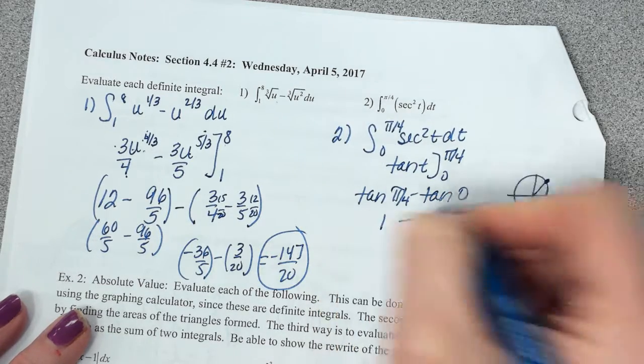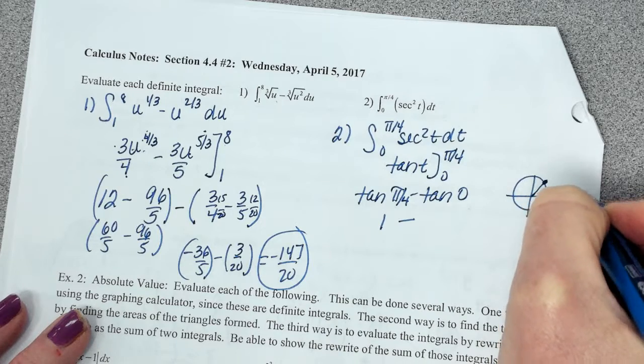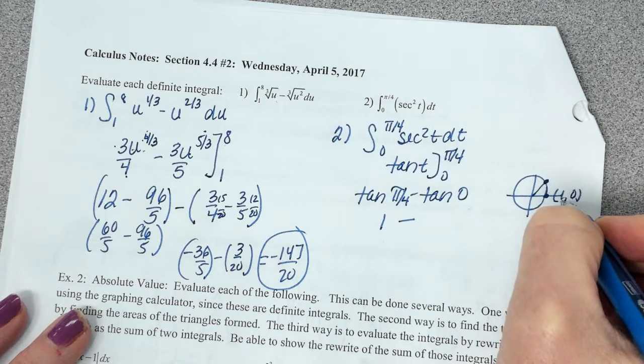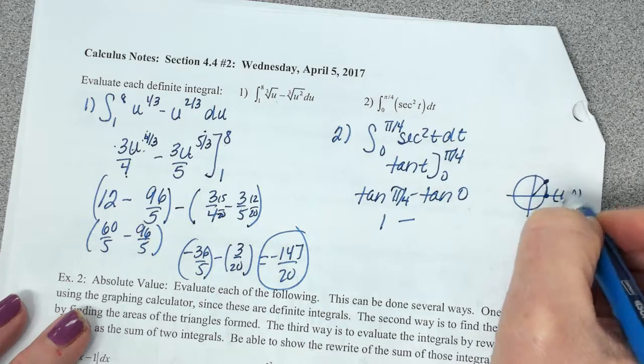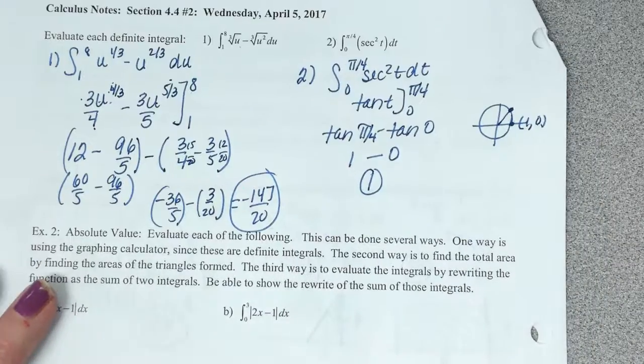So this is 1 minus the tangent of 0. I can look right here. This is the point 1, 0. Tangent's opposite over adjacent, or in other words, y over x. So that's going to be 0, and so that's going to be 1.